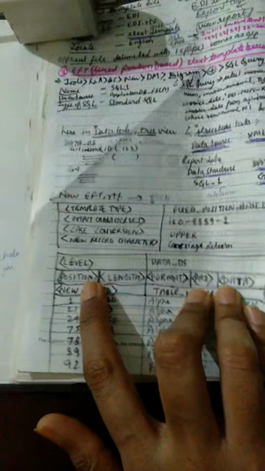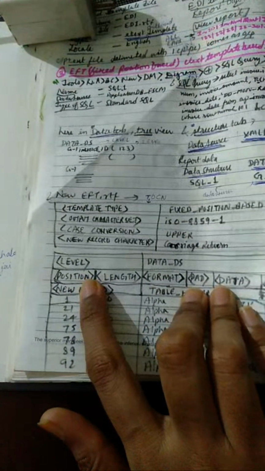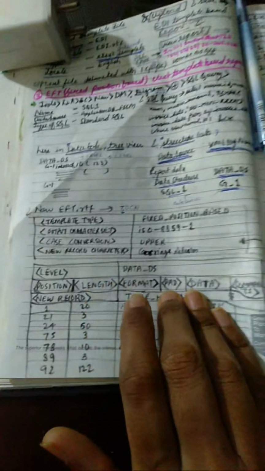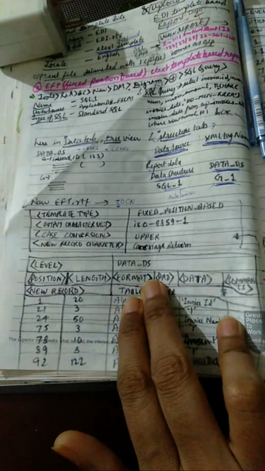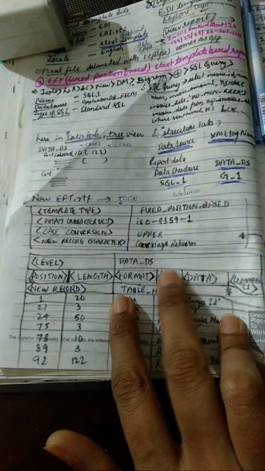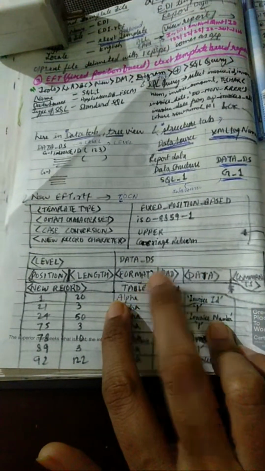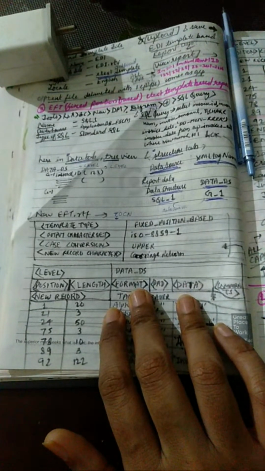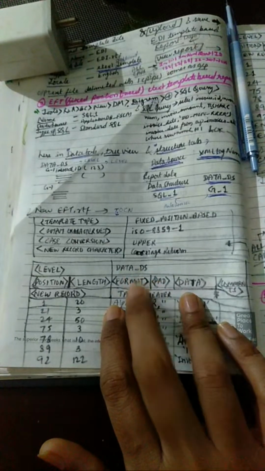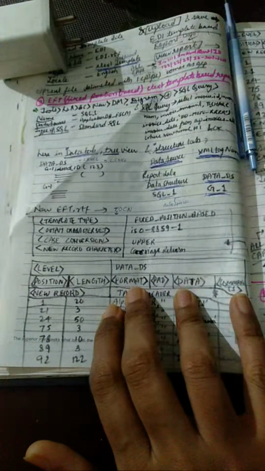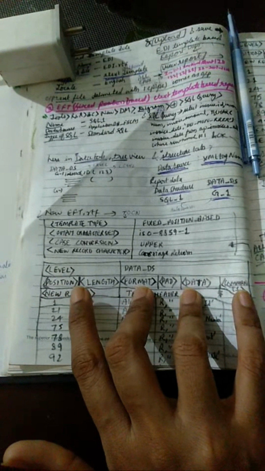So I have to give the starting position and the length, and because it's fixed position, I also have to give the padding of that particular column, whether you want it left padded or right padded. The previous one had format, data, comments and maximum length.